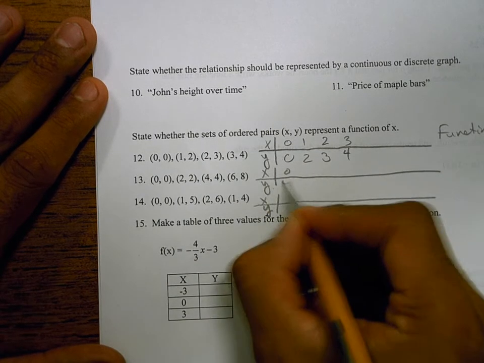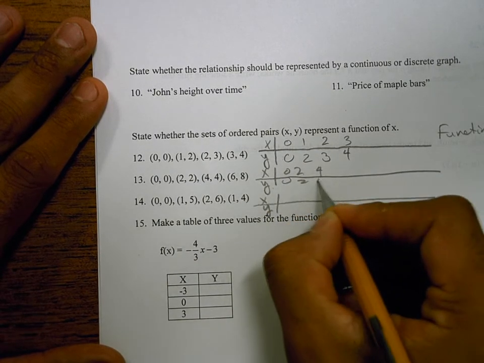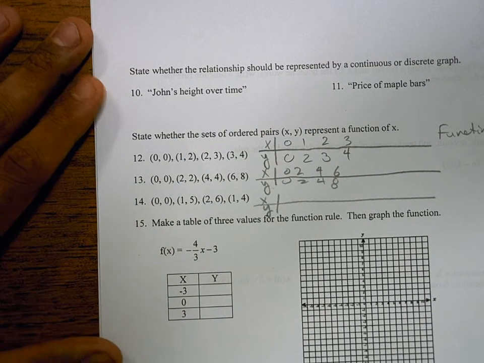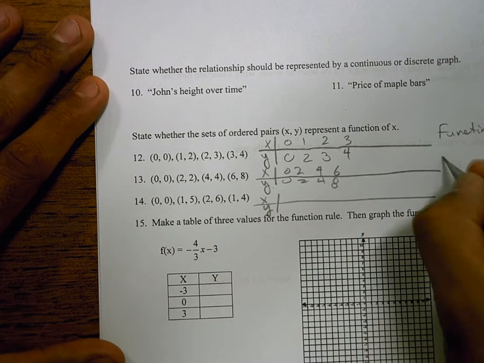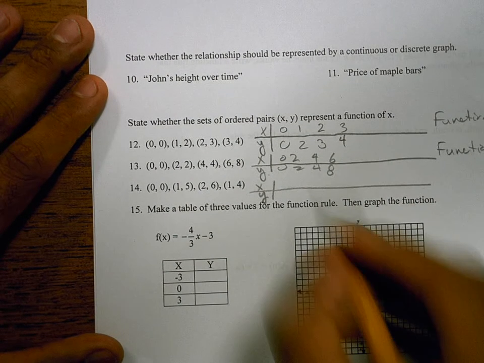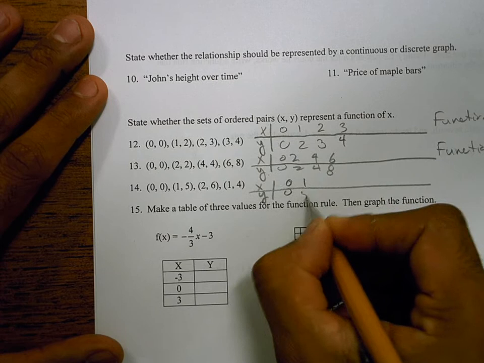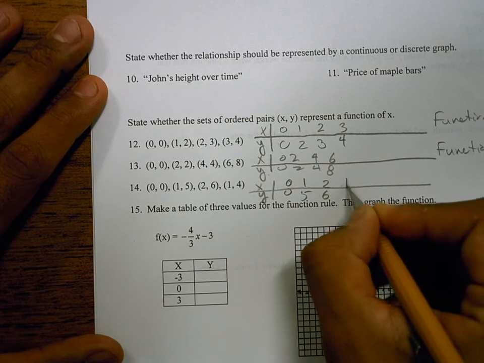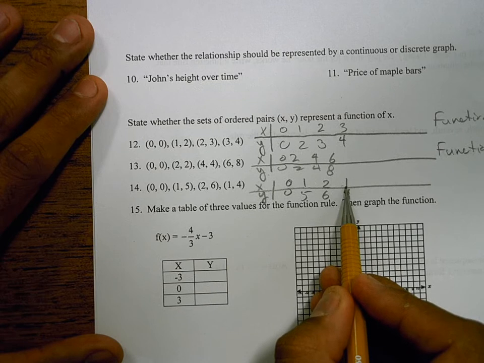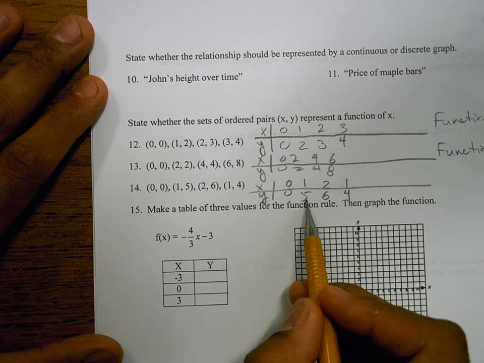Okay. 0, 0, 2, 2, 4, 4, 6, and 8. So once again, none of the x's repeat, so that is also a function. And looking at the last one, 0, 0, 1, 5, 2, 6, 1, 4. You can see these ones repeat, right? So that means it is not a function because they have different y's.